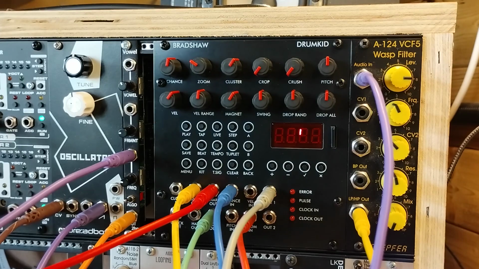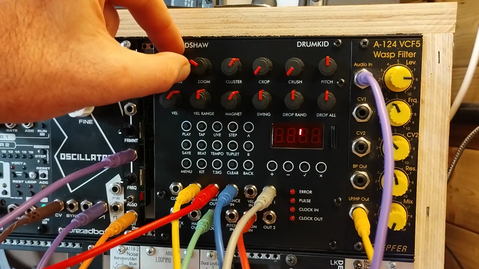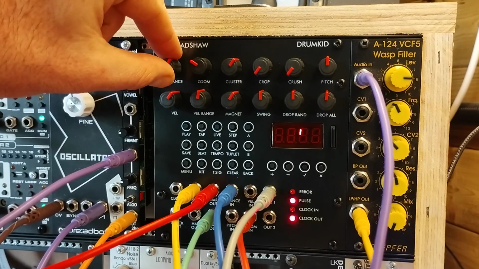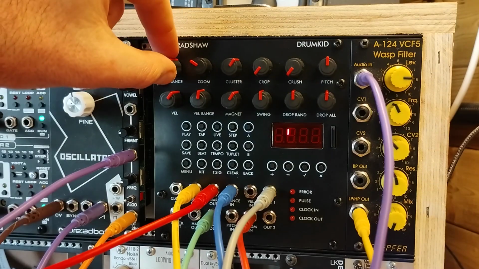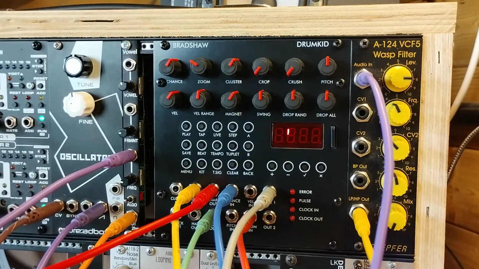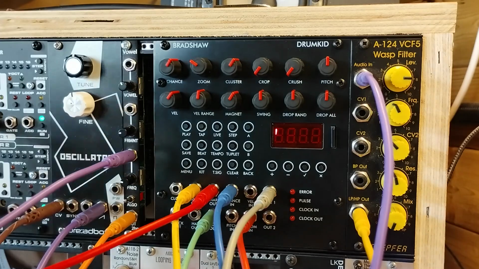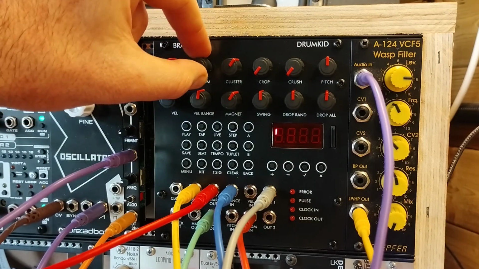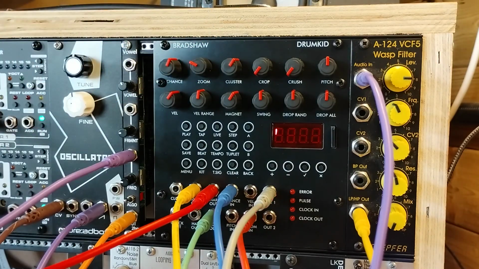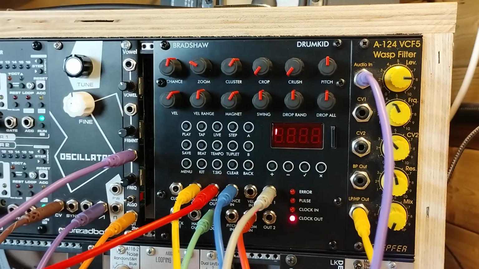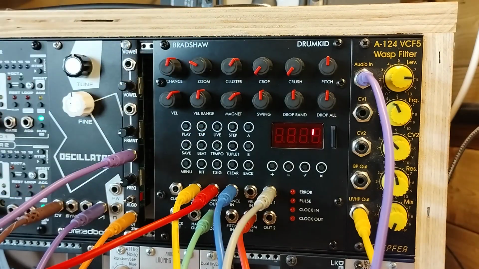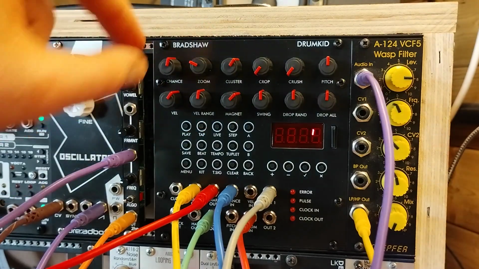There's quite a lot going on, but you can hear how it's possible to build up this kind of dynamic, gradually shifting beat. Individual controls let you get more chaos or less.